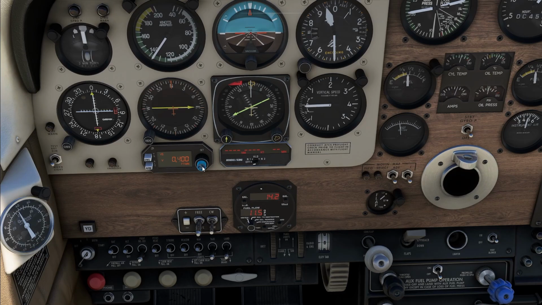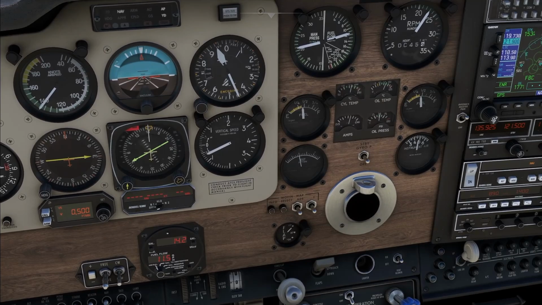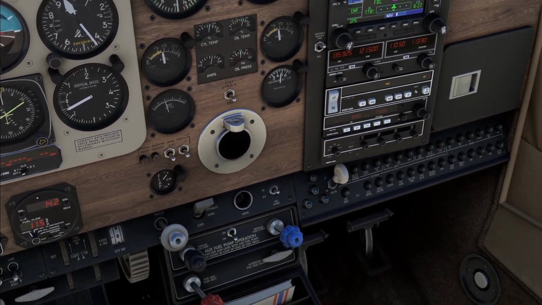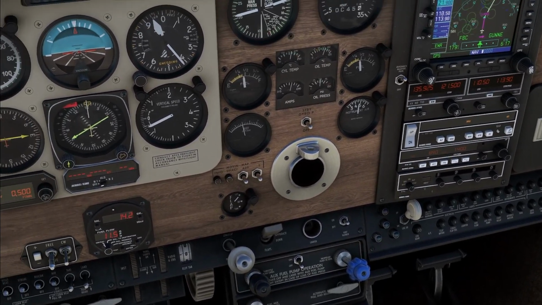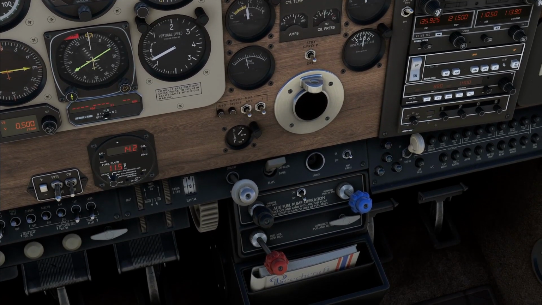See, I want to descend at 500 feet per minute. Okay, it's doing it. So that's good. Now, one thing we're gonna do, we're lean of peak, right? So we're going to go, see, I'm explaining this all wrong. I'm gonna enrich the mixture to peak since we're gonna start descending.